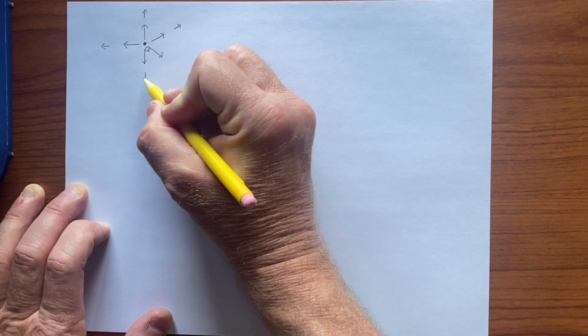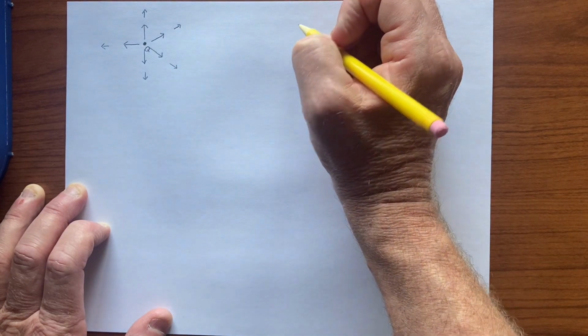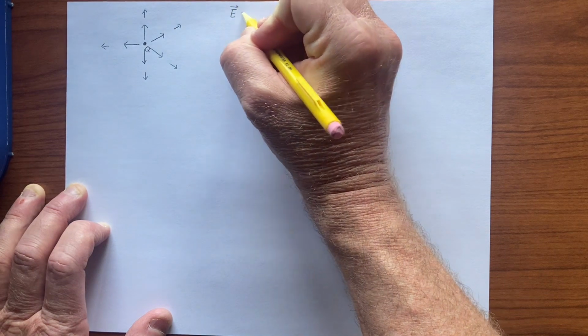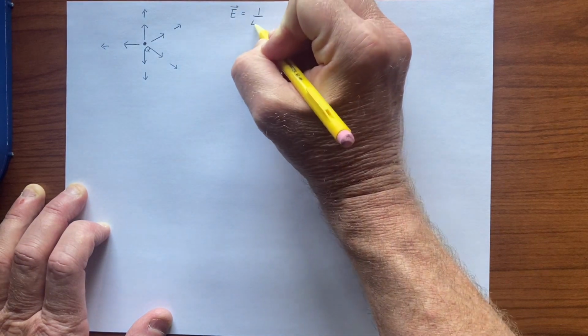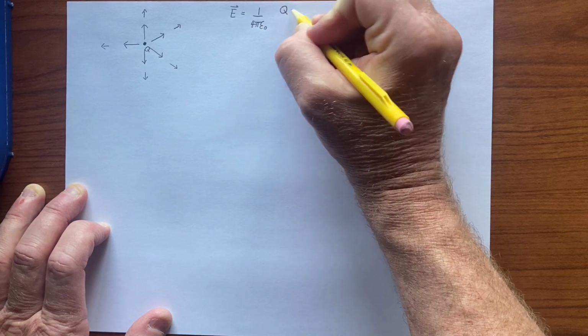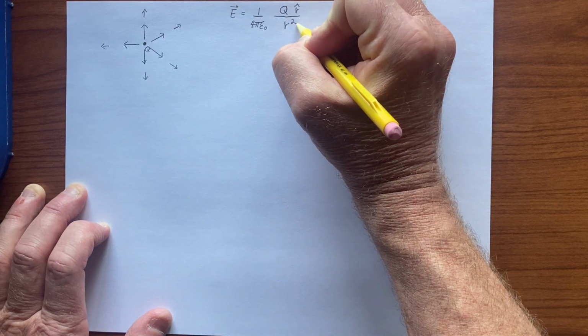So they look something like this. And the mathematical expression is, of course, the constant times the charge. Then we have an r hat over r squared.